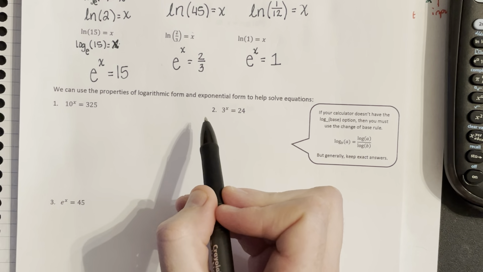It's converted both of those to common logs, and every calculator will have a common log button. You could change that to a natural log. So if you wanted to do natural log of 24 over natural log of 3, that would be the same.